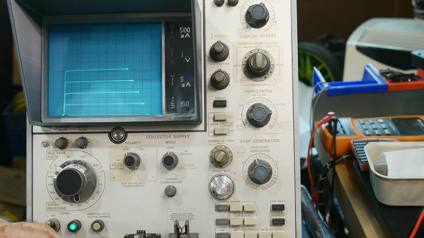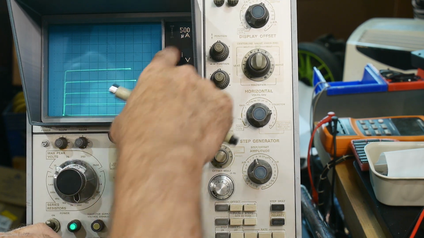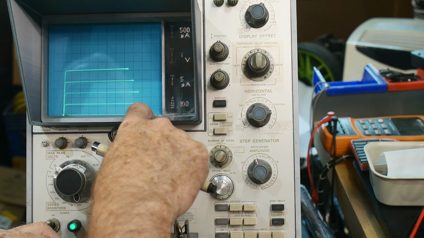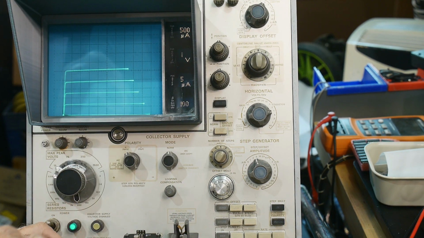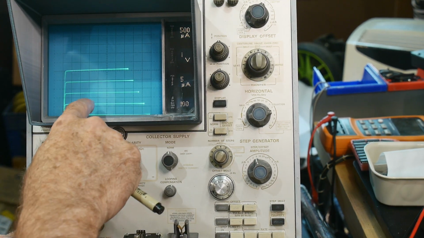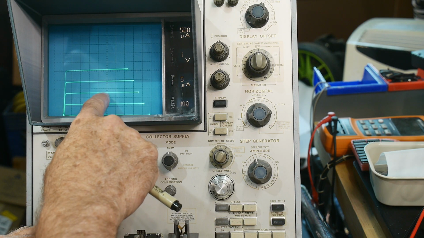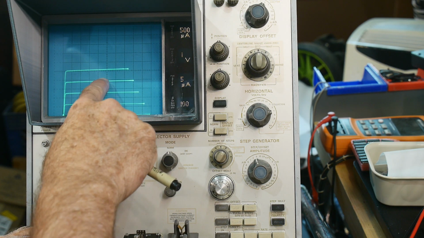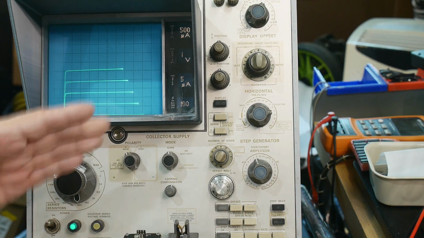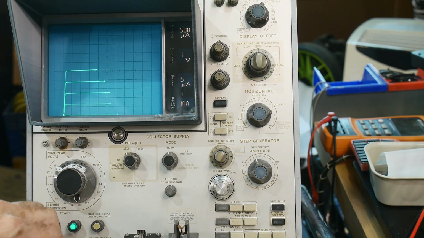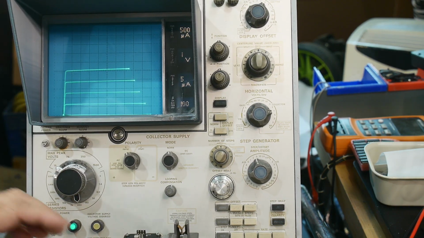And you can have small signals. So these are small signals. Remember, this only goes up to 10 volts, and it's set at 500 microamps right now. There's 1 milliamp, 2 milliamps, 2.5 milliamps, so this one goes up to 2.5 milliamps. What if you want more than that?